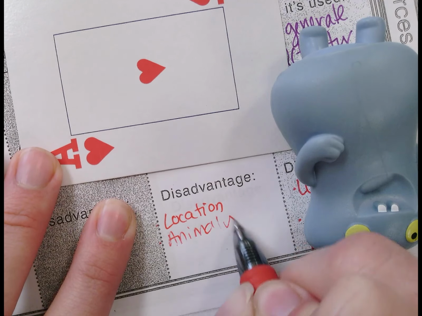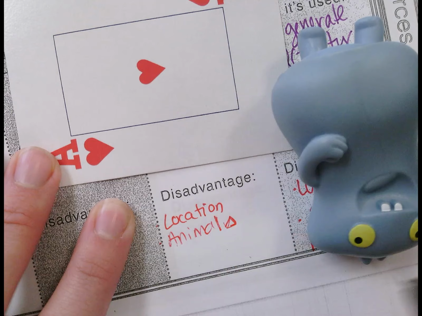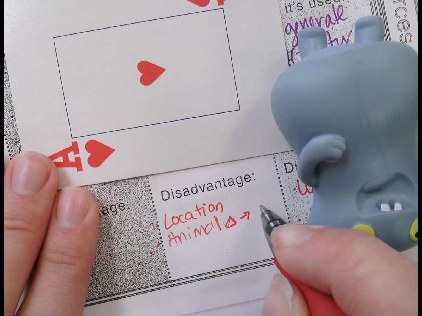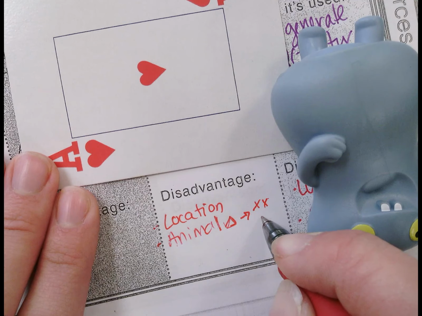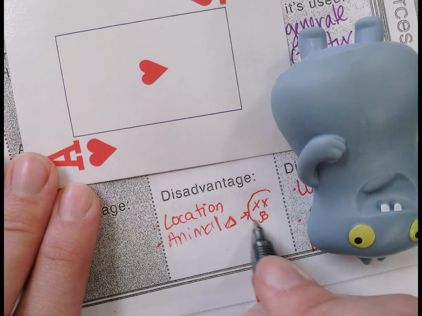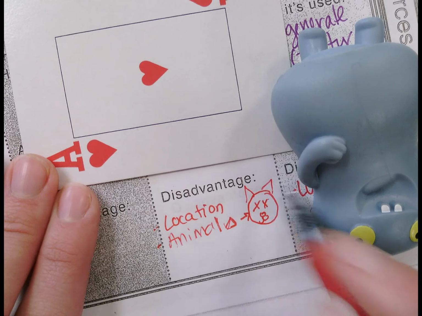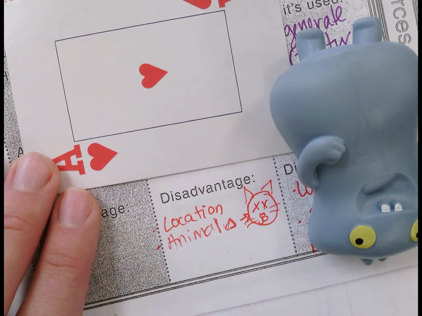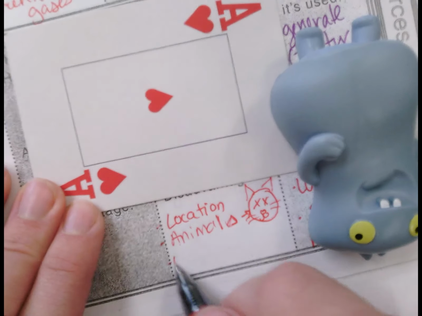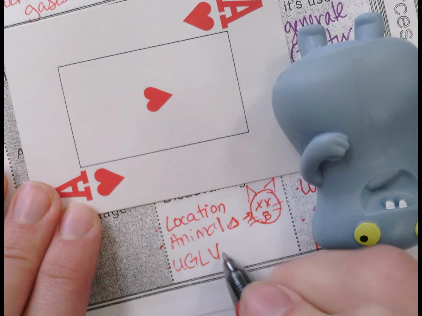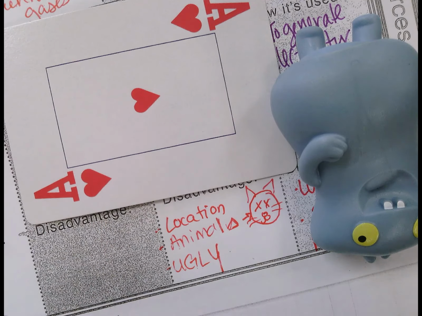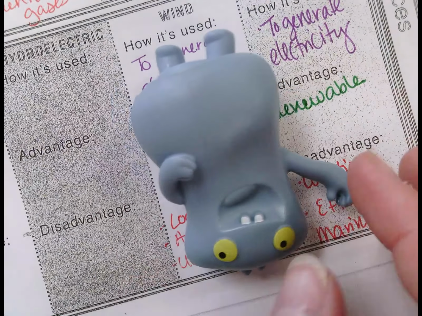Animals, especially ones that fly. They can run into it, yada, yada, yada. So it could harm. I'm just going to put that's a dead something. Maybe I should put a little face around it. There you go. It's a dead cat. I'm not sure. Okay, I should have drawn a bird. Oh well, whatever. And a lot of times people don't think they're nice to look at. You don't want to look outside your window and see this ugly wind farm. Apparently, it's not aesthetically pleasing. So that is for wind energy.